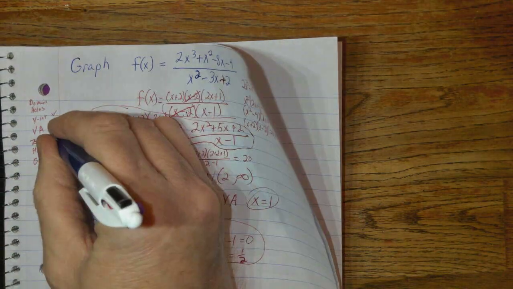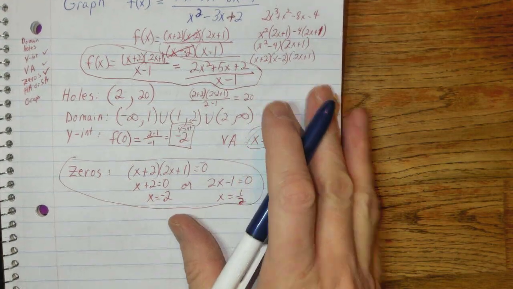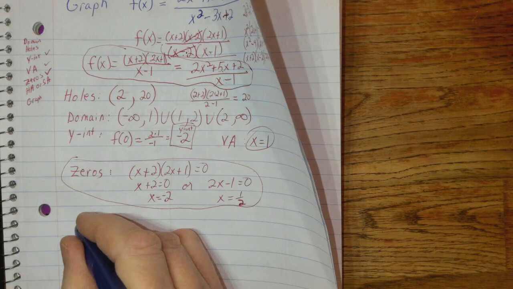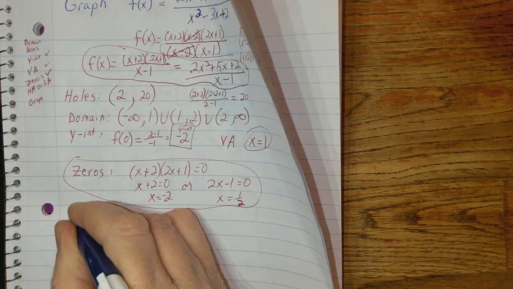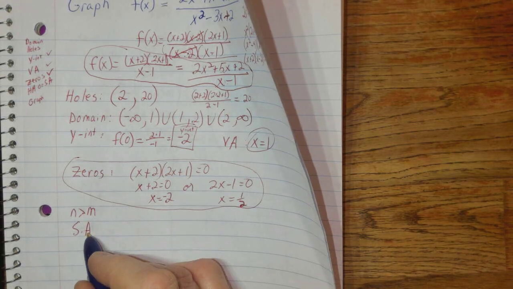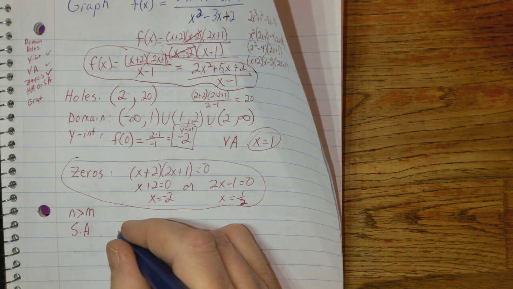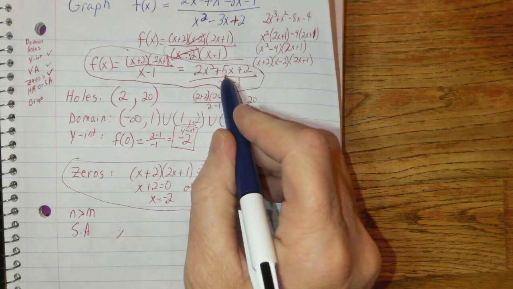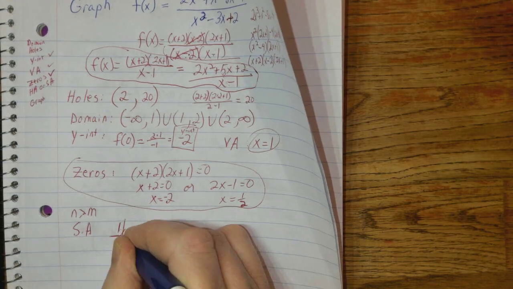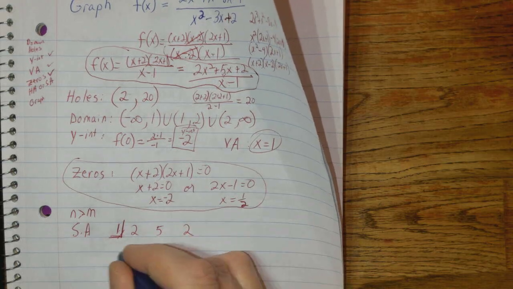And okay, a slant. I think we're going to have a slant asymptote here. And that's where we did this. So let's, for the slant asymptote, n is greater than m by 1. So we do have a slant asymptote. I'm going to use synthetic division this time to divide that out. I'm going to put 1 in the box and go 2, 5, 2.